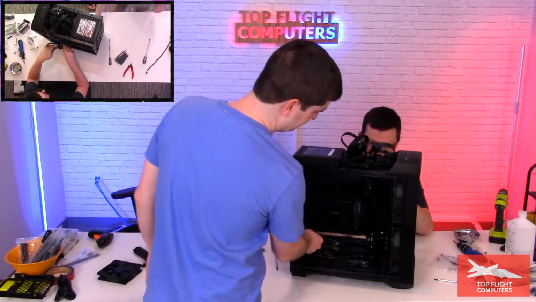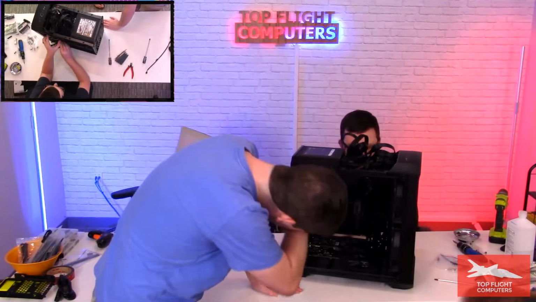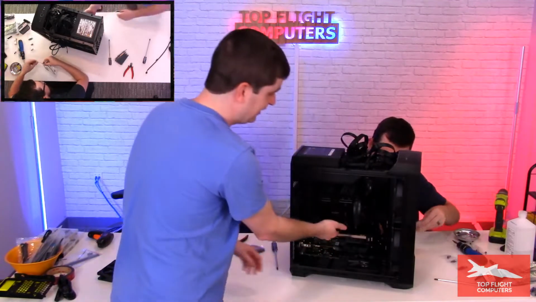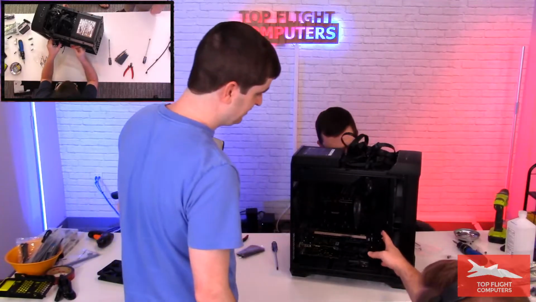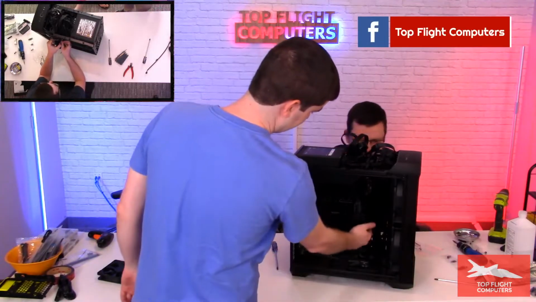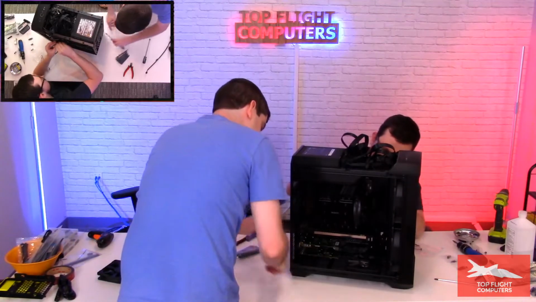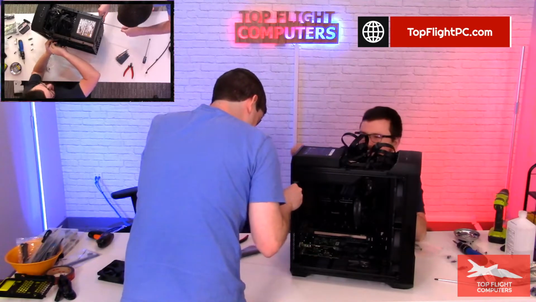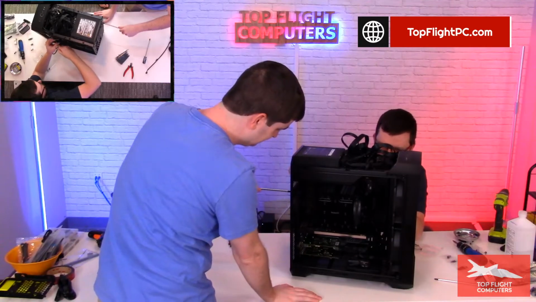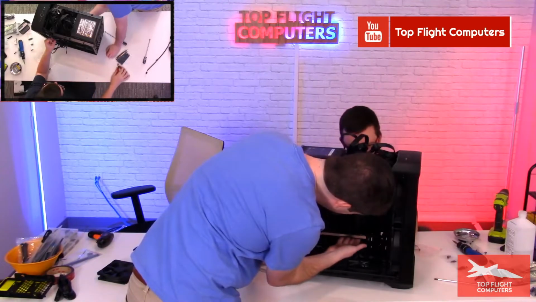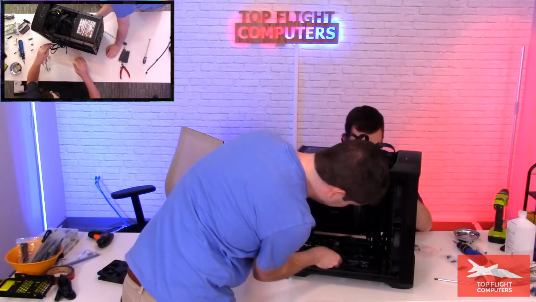I would focus it around this. Couldn't hurt. I can put some bubble wrap in between the cards. I might a little bit, and these cards aren't heavy, especially these.